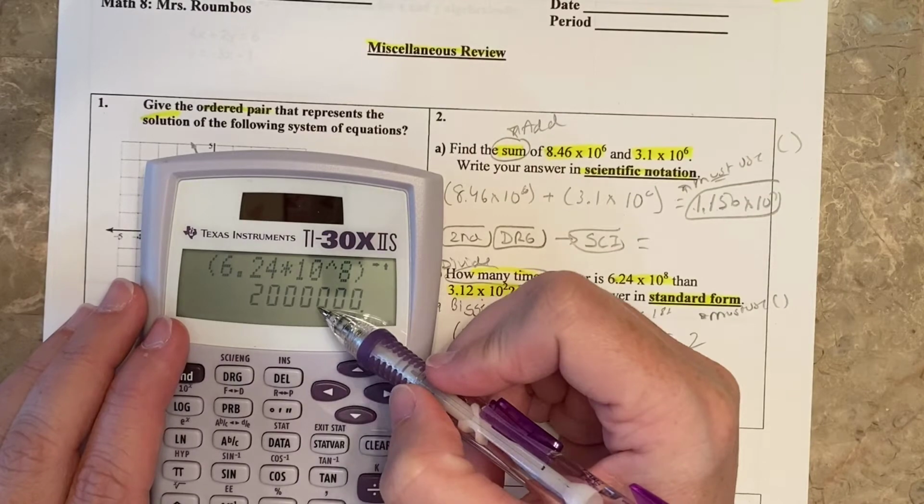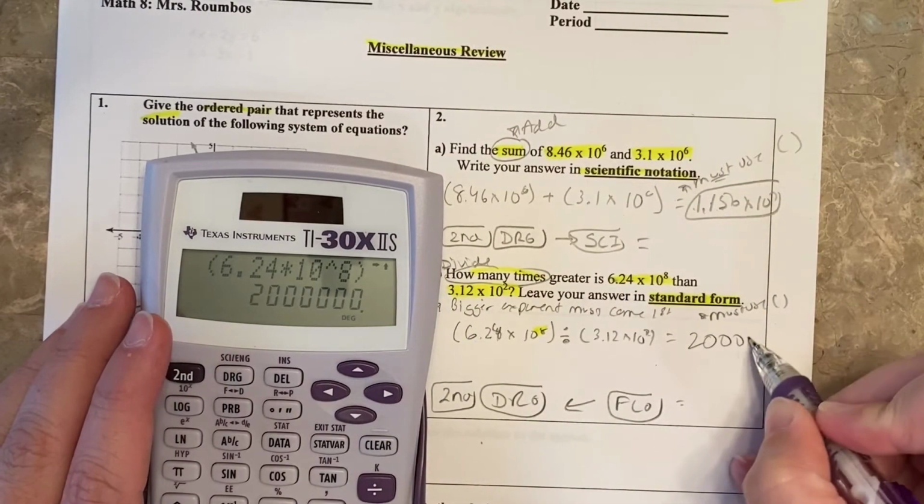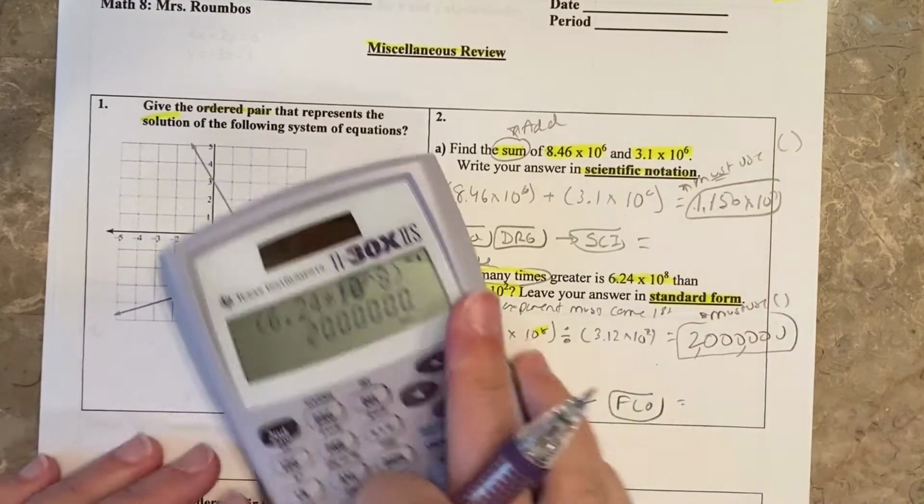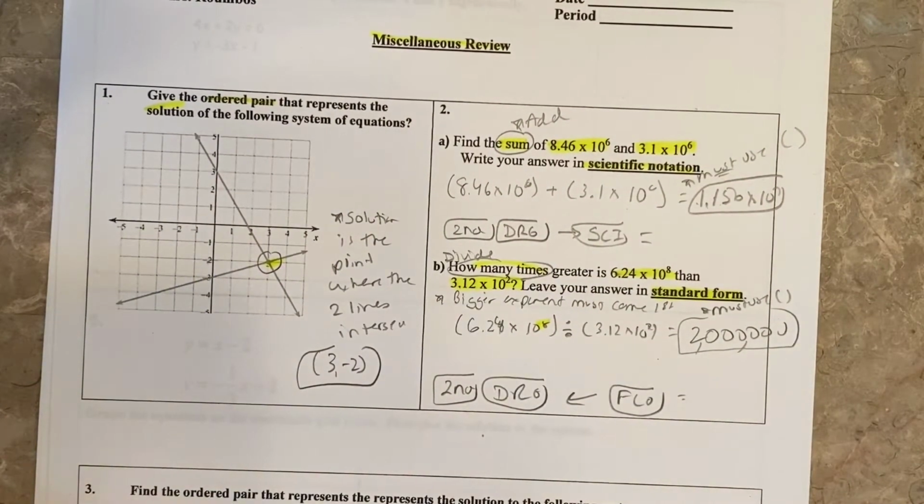1, 2, 3, 4, 5, 6. So it looks like we have 2 million as our answer. Hopefully that one wasn't too bad.